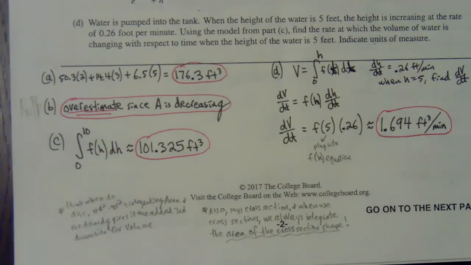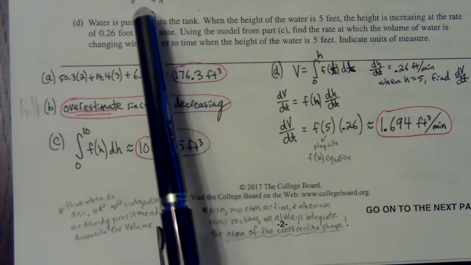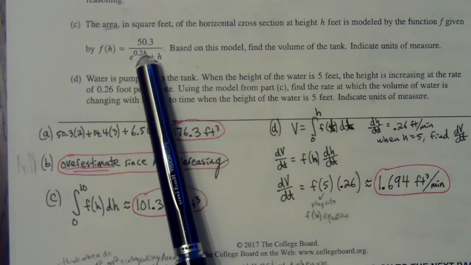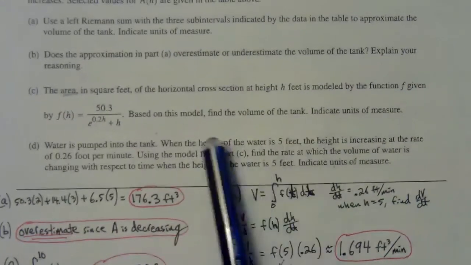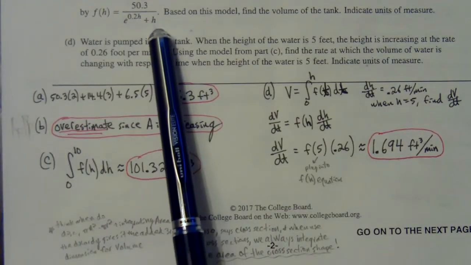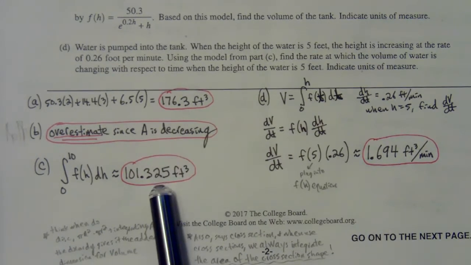That's all I got to do. So again, cross sections, you integrate the area of your cross section shape. They tell us what that area is, and then you just integrate that area. So you integrate the f of h between 0 and 10, because that's what your function is going to. And then that's a Math 9 calculator problem right there to get that answer.